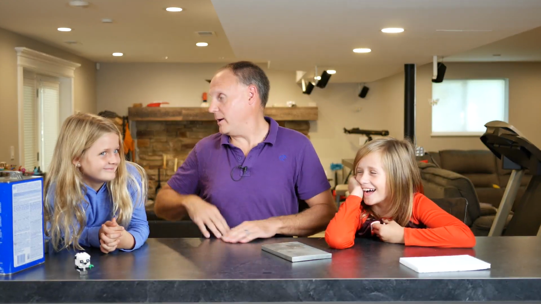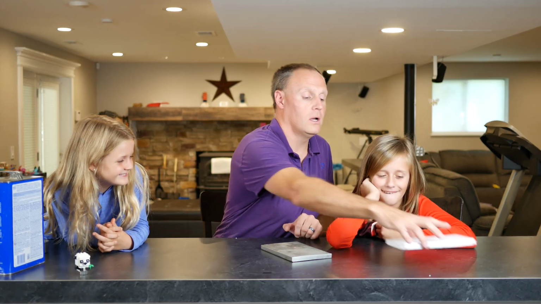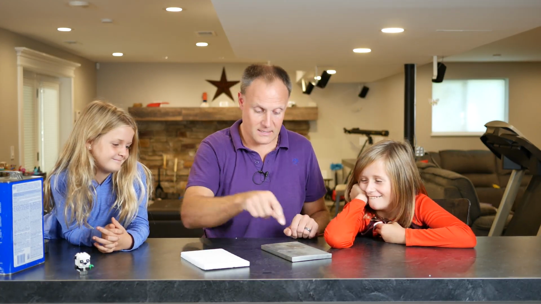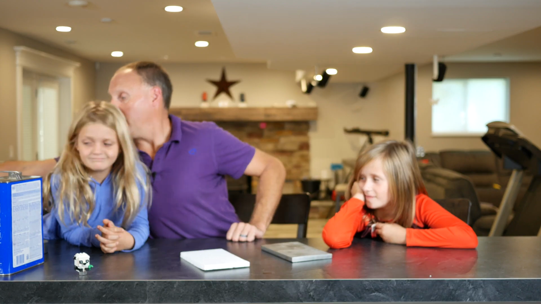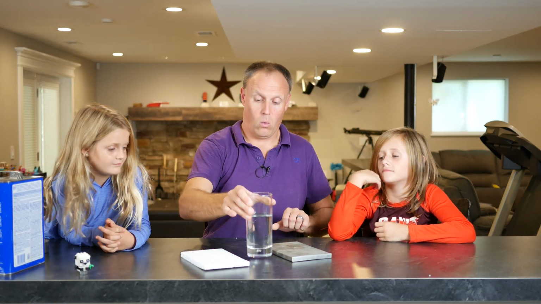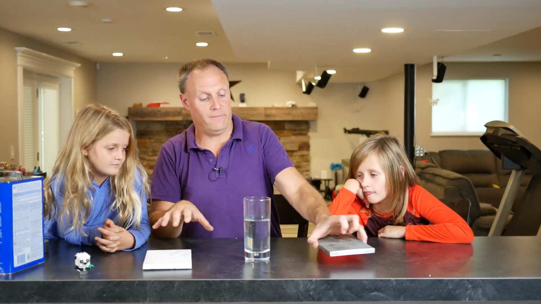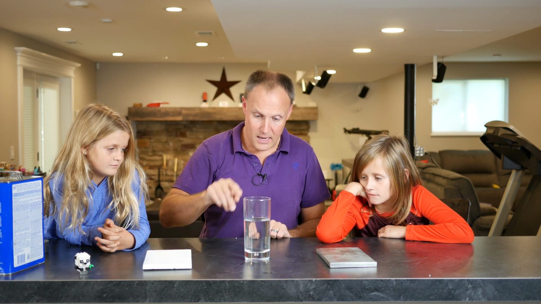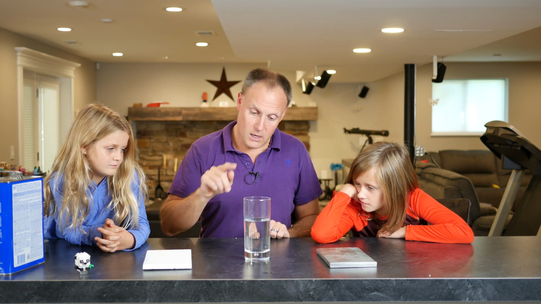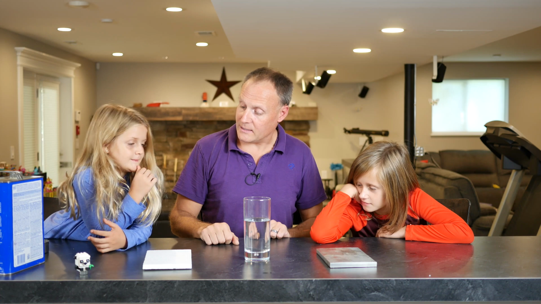All right, so we're going to do an experiment. We know that this styrofoam is less dense than this stainless steel. And there's an interesting thing about water. Water will tell you if something is more or less dense than it, if you put it in there and it floats or sinks. If you put something in water and it floats, it is less dense than water. And if it sinks, it is more dense.